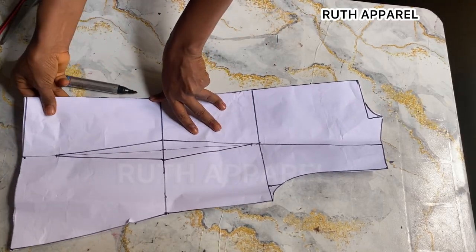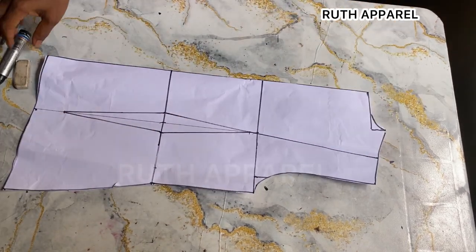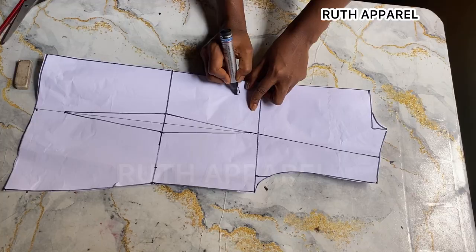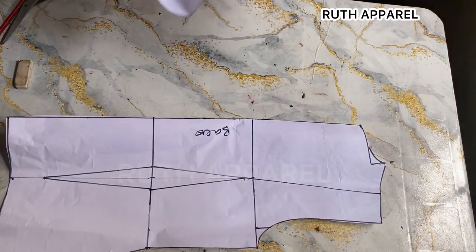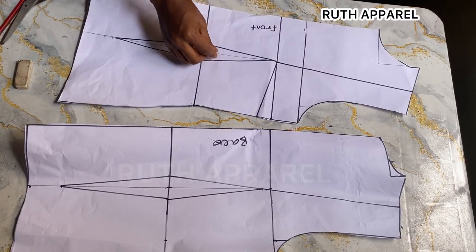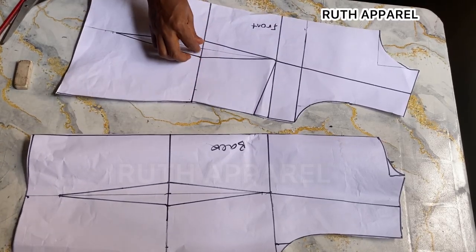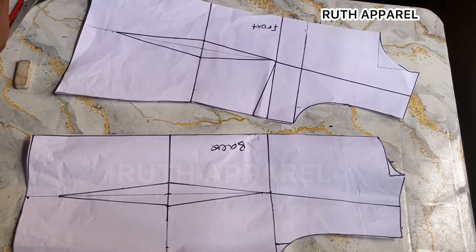So if you want yours to be at the back side, you can leave it, but mine, I won't be needing zip at the back part. I want the zip to be in front. So that will be my back pattern, and this is my front pattern. The next thing is to cut out the dart on both patterns. So just go ahead and cut it out.